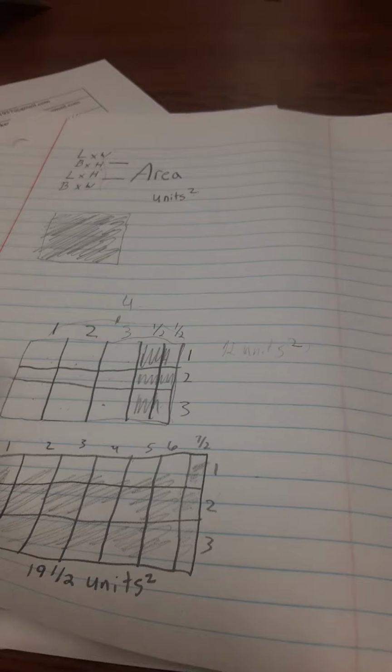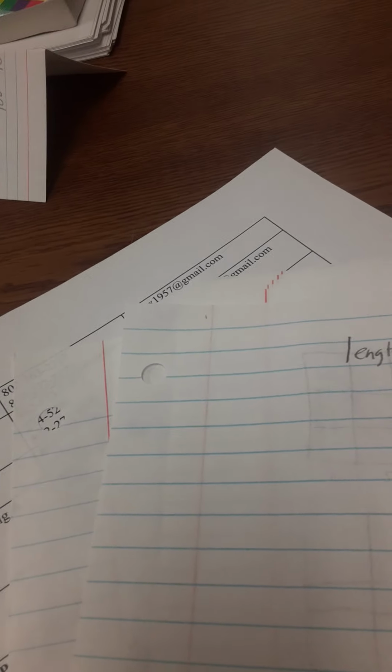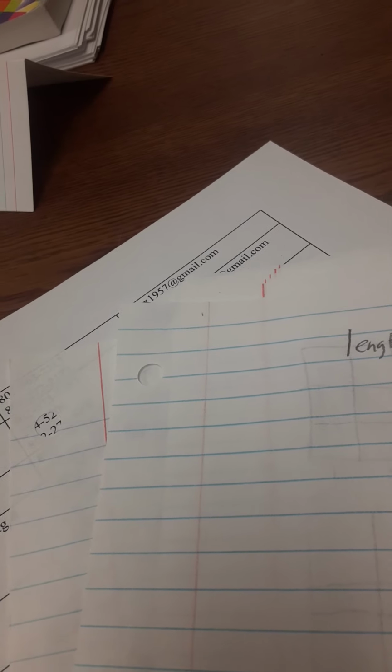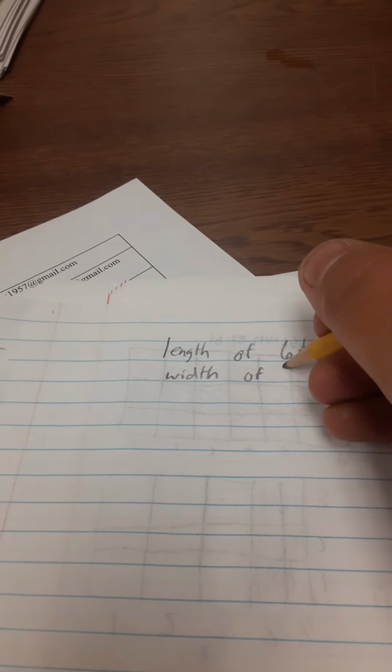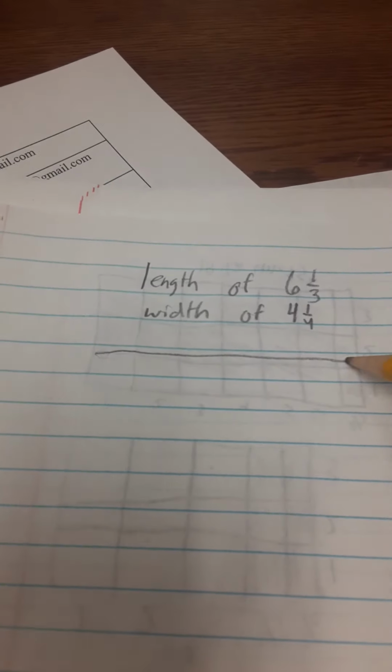Let's try a harder one, though. And so this is something that's going to be helpful to you, is drawing these pictures. So what if I said you had a length of 6 1/3 and a width of 4 1/4? This is where things get tricky. So, yes and no. I say they're tricky, but not really.